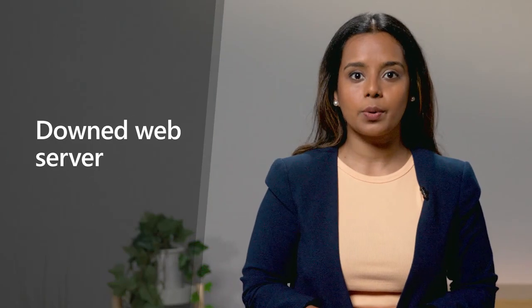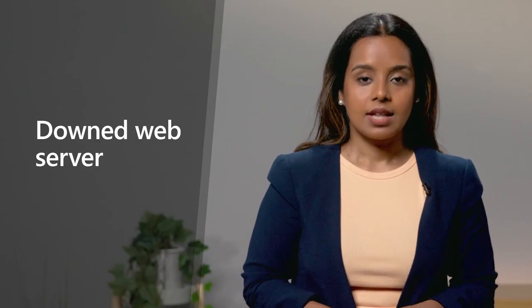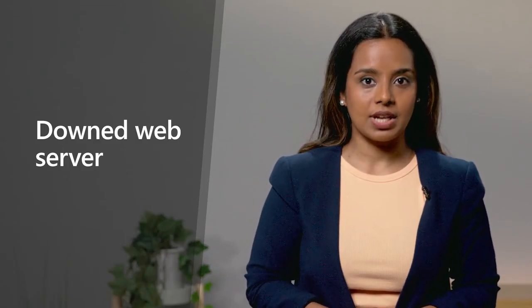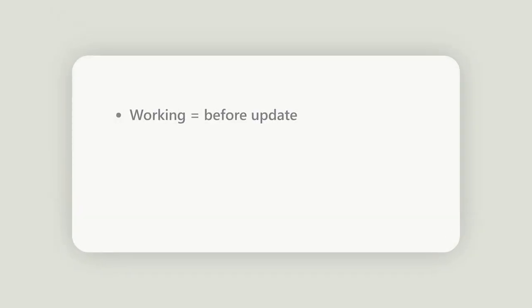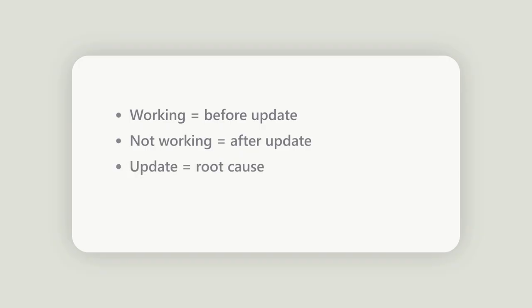Let's turn our attention to an IT troubleshooting example. A company's web server is down following a recent software update. The goal is to restore server functionality as quickly as possible. Using deductive reasoning, the IT team starts with the general statement that the server was working fine before the update, so the update is likely the cause. Thus, troubleshooting efforts should focus on issues introduced by the update.